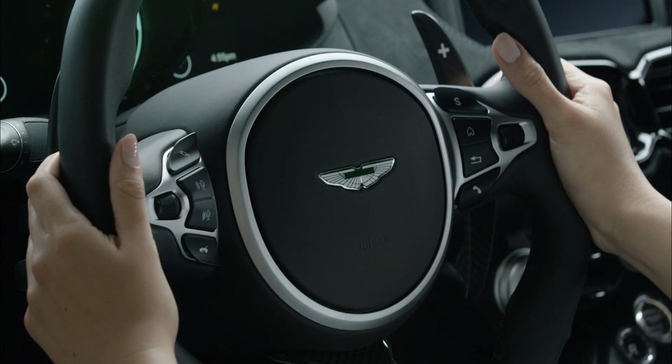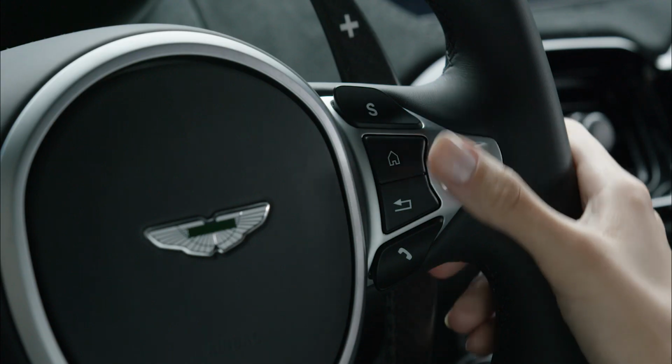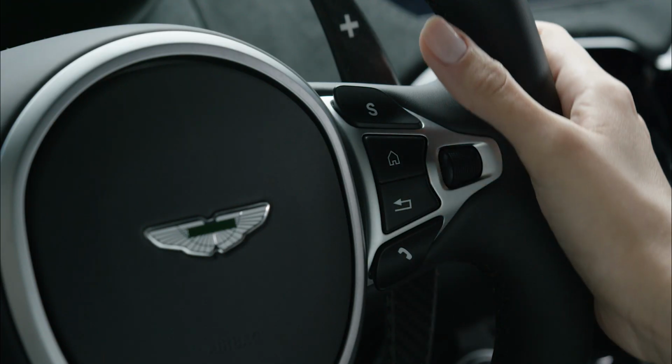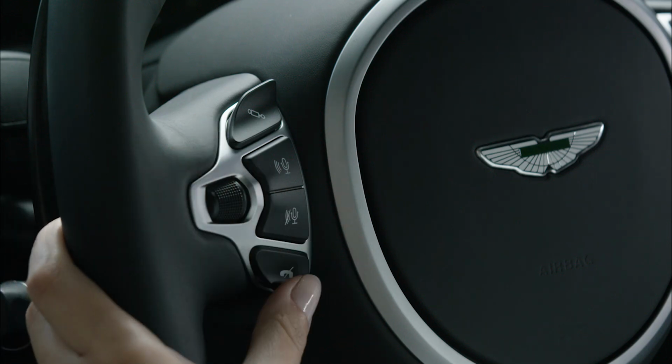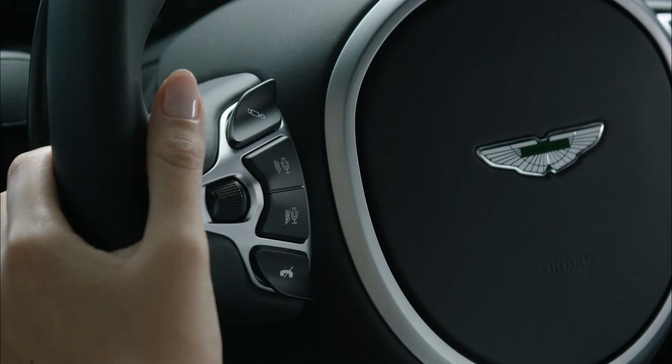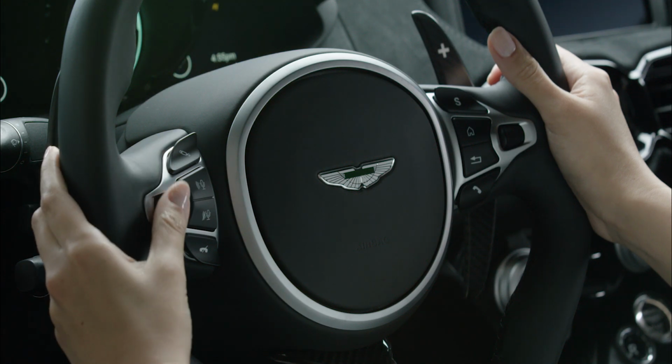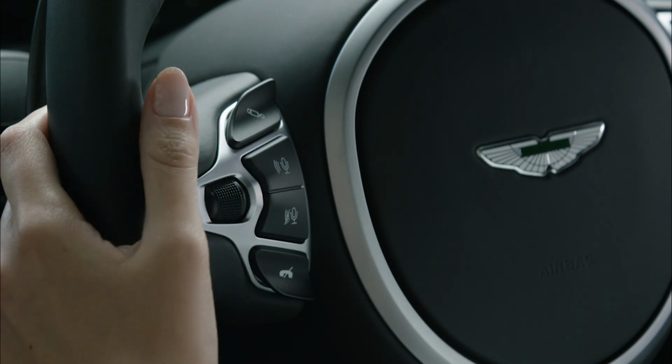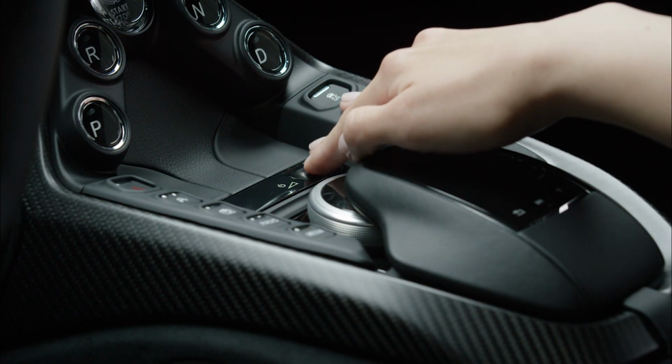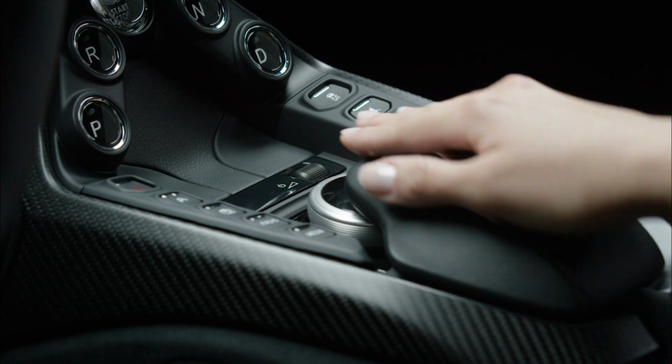To accept an incoming call, on the lower right of the steering wheel, click the phone icon. On the left side of the steering wheel, you will find the button to end or decline calls. When you're on a call, use the scroll wheel on the steering wheel or on the center console to adjust call volume.